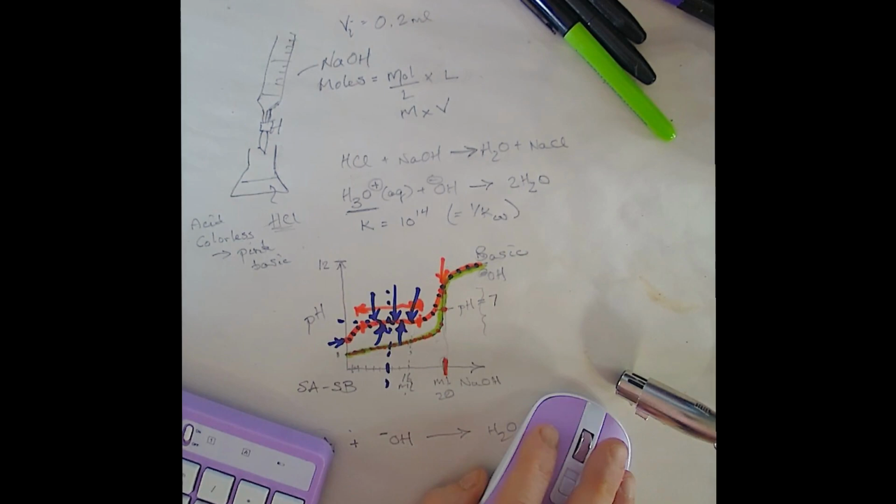Got a burette full of sodium hydroxide that I will already have found the concentration of. I will have done the standardization for you, and we're going to just basically step through adding a couple of mils at the beginning and then slowing down, adding a mil at a time as we go through, and just basically take the points to construct that curve, and then take those data, put them into Excel, create the plot, and that's week one.